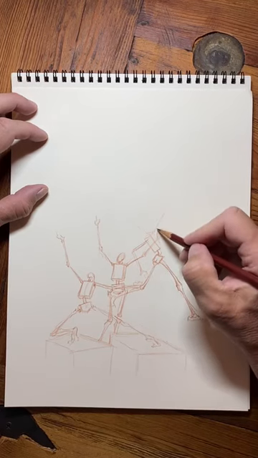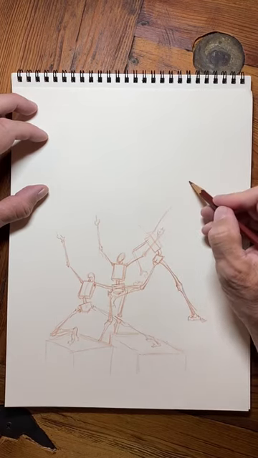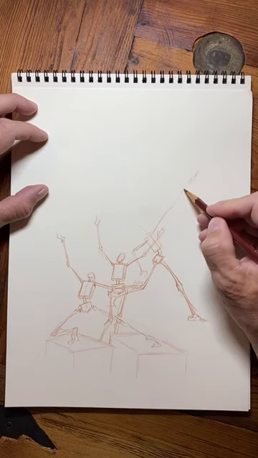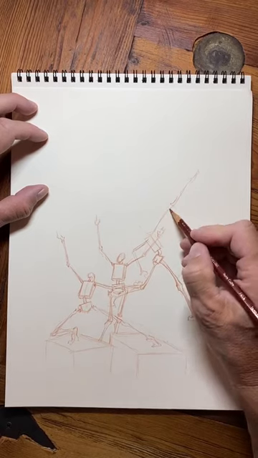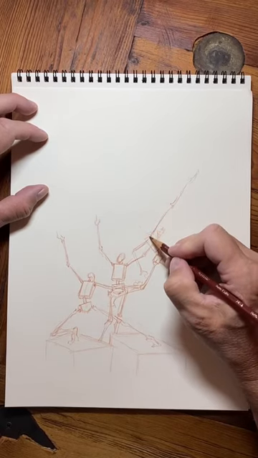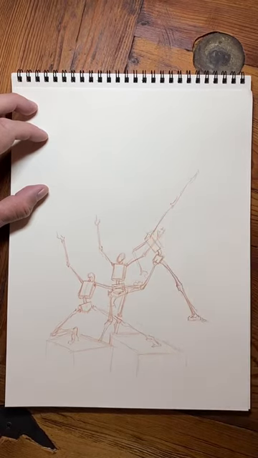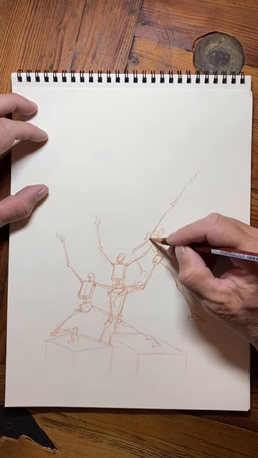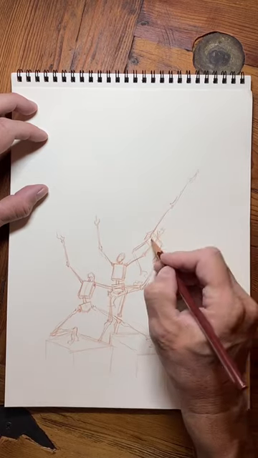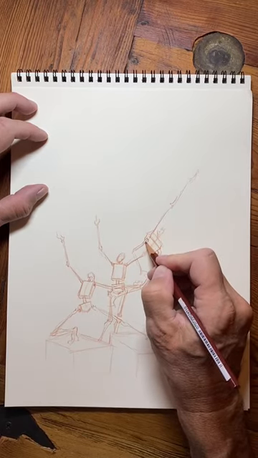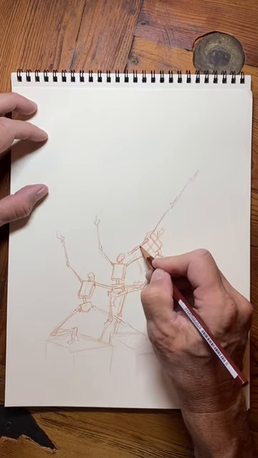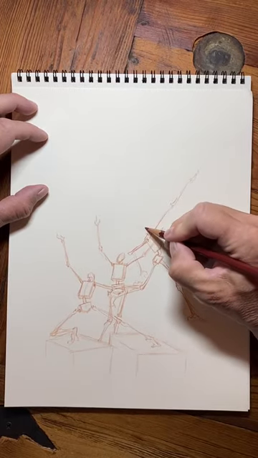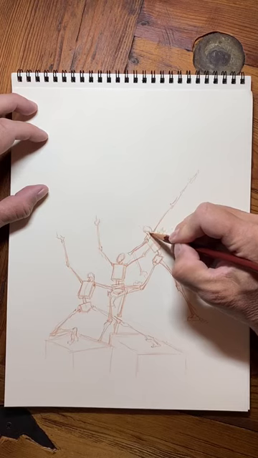We'll have the other arm coming out. Maybe you could be pointing at something. And give them a little indication of a head.